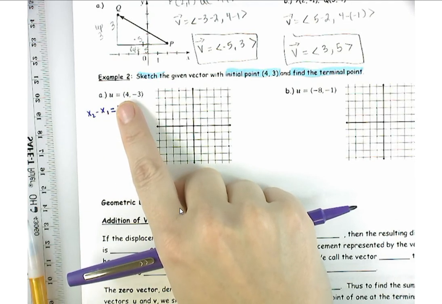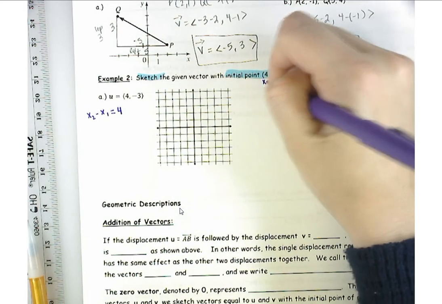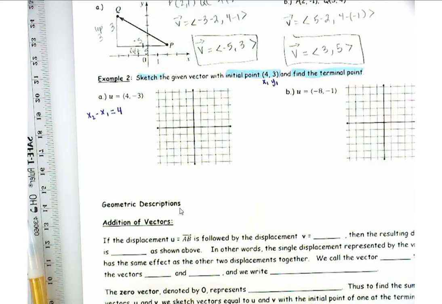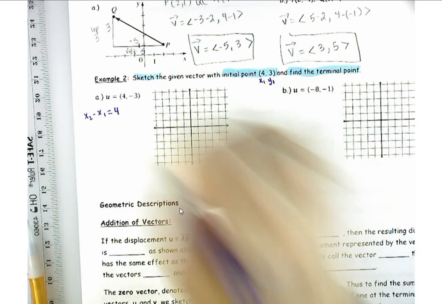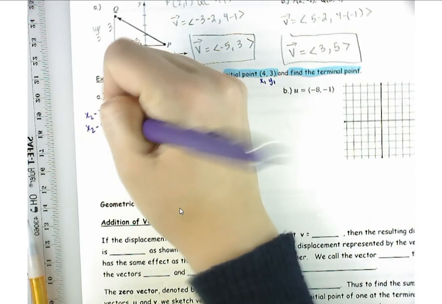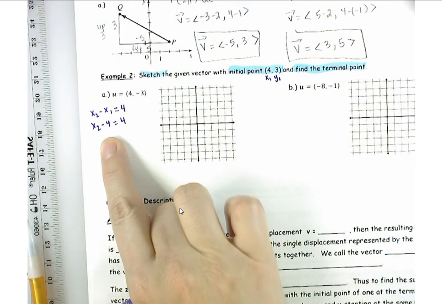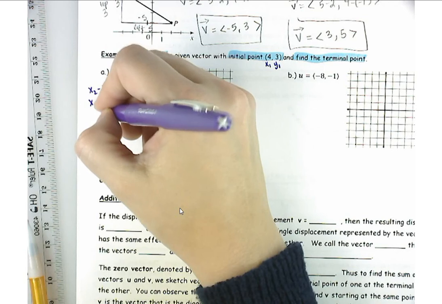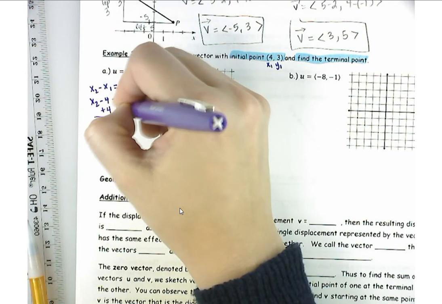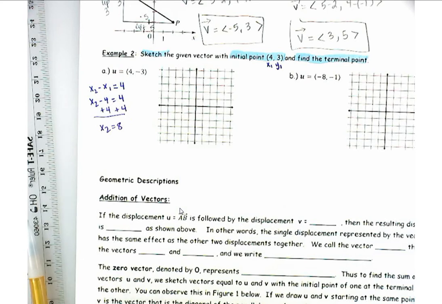And I already know my initial point, which means I know my x1, y1. So if I substitute in 4, I'd have x2 minus 4 is equal to 4. And then what would I do to both sides to get x sub 2? Add 4. So then my x sub 2 would be 8. That would be the horizontal component.